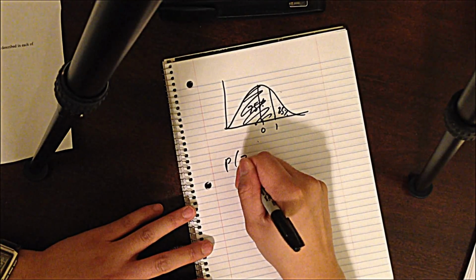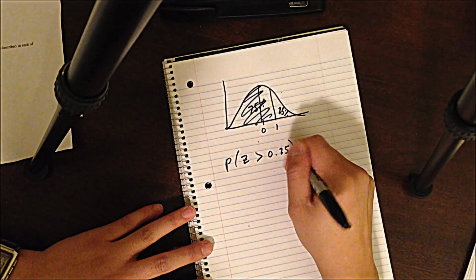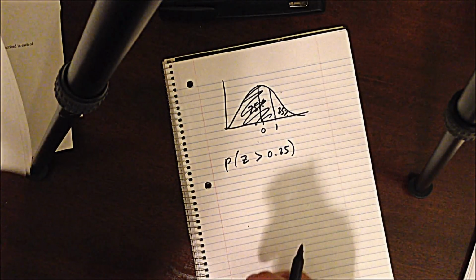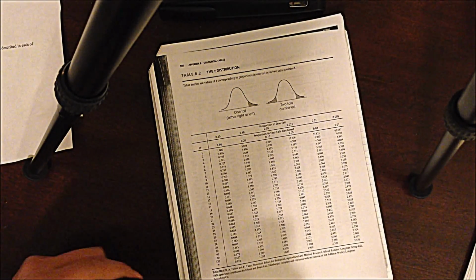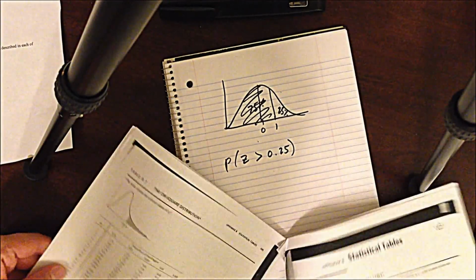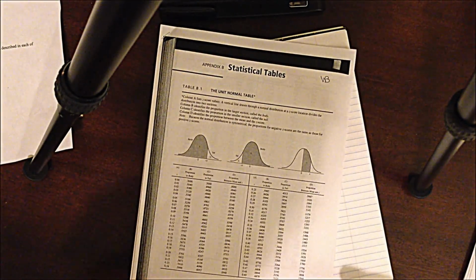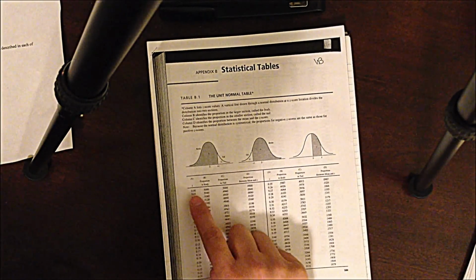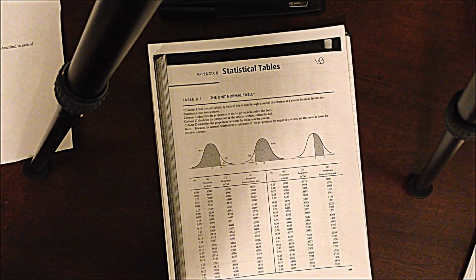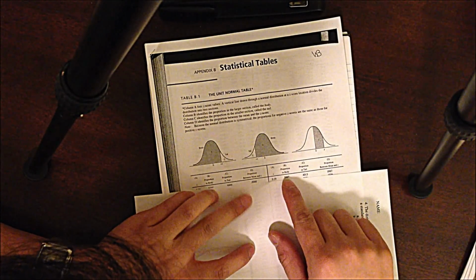So it asks, what's the probability of getting a Z-score greater than 0.25? For that, we have to look at our distribution table, okay? This is on page 584 of your book. So we're going to go to Z-score here. We look for the Z-score in column A. So I find it, and the Z-score is 0.25 here.